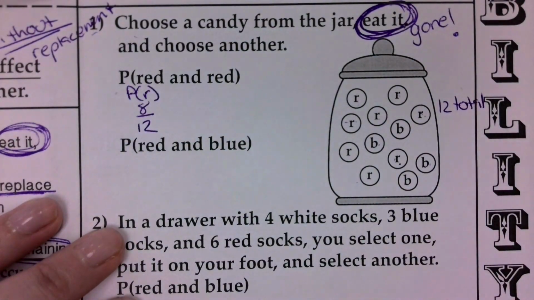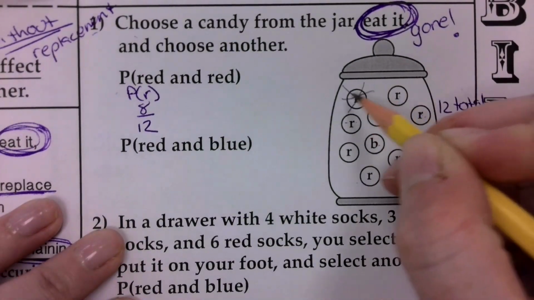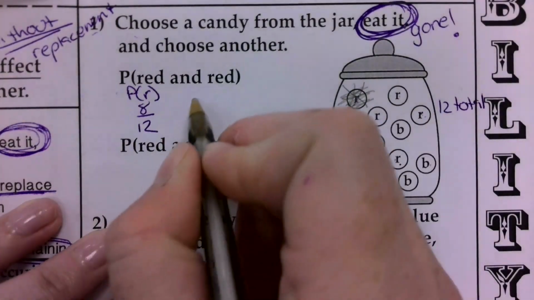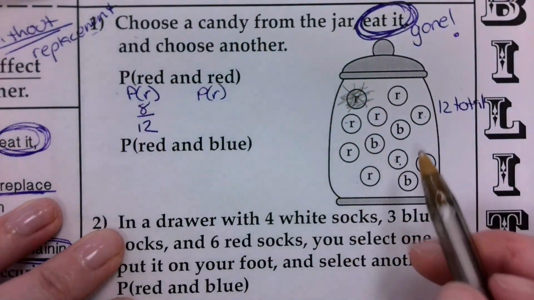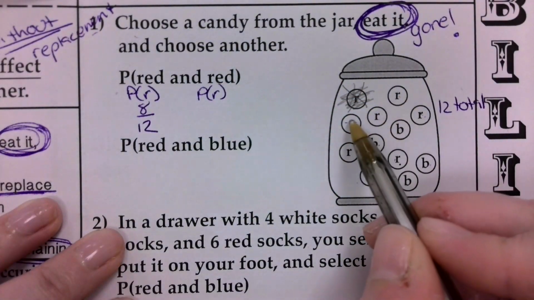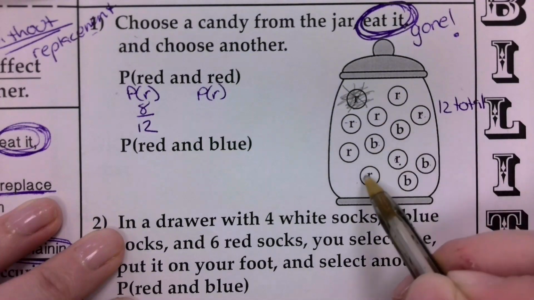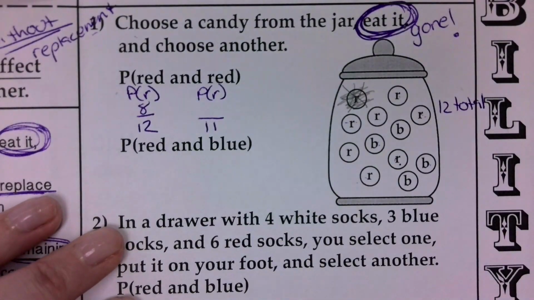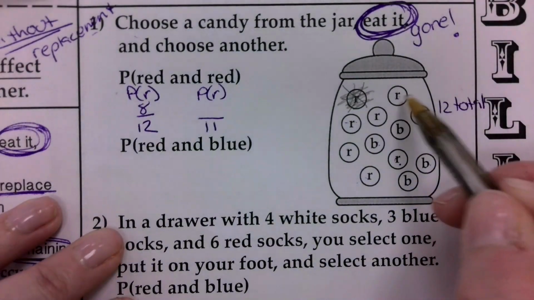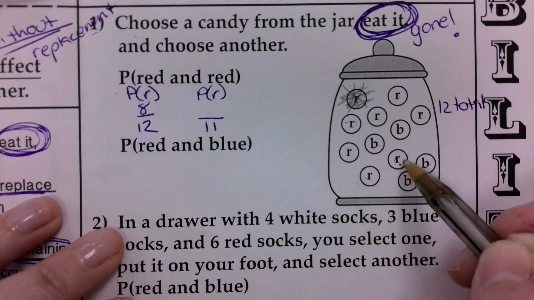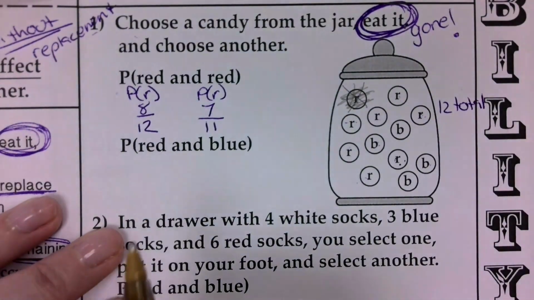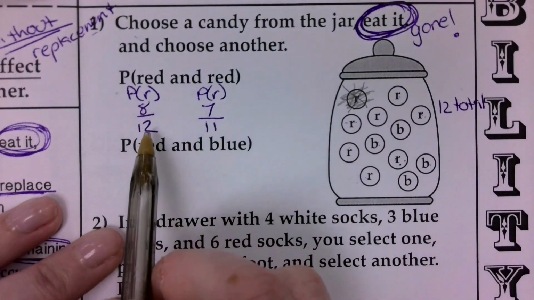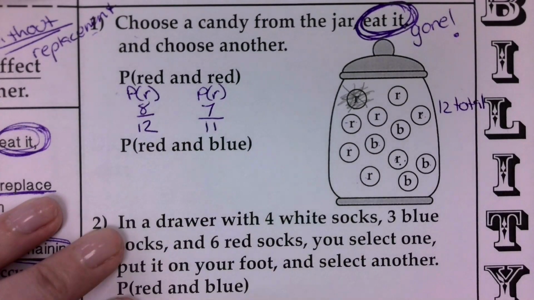Now, I took one of these reds and I ate it, so it's gone from the jar. How many do I have total now for my second draw? Well, now I only have 1, 2, 3, 4, 5, 6, 7, 8, 9, 10, 11. Now my total has gone down by 1, and how many reds are remaining? 1, 2, 3, 4, 5, 6, 7, and my reds have gone down. So if I eat a red, it eliminated a red from my original amount and one candy from the total.